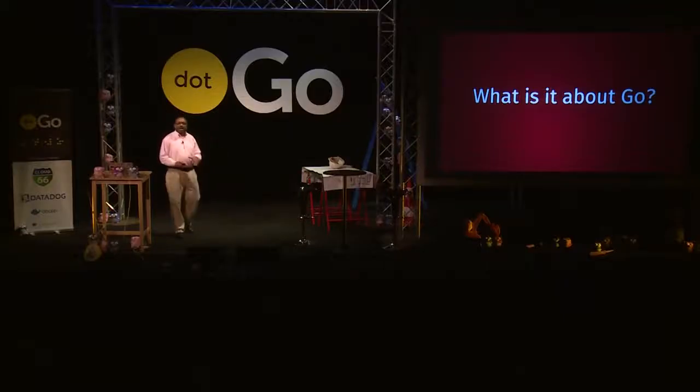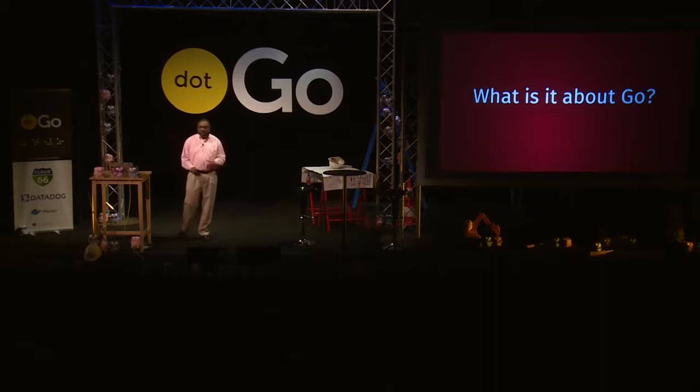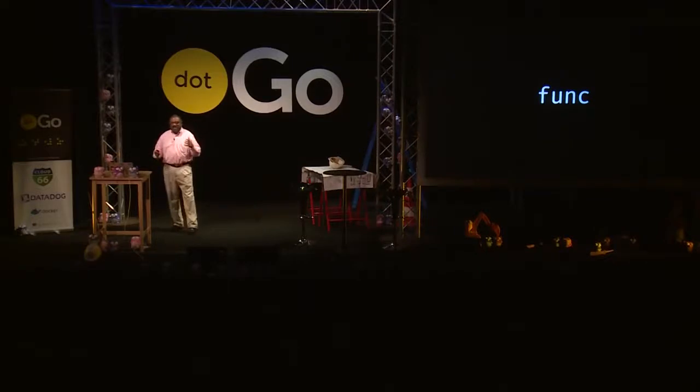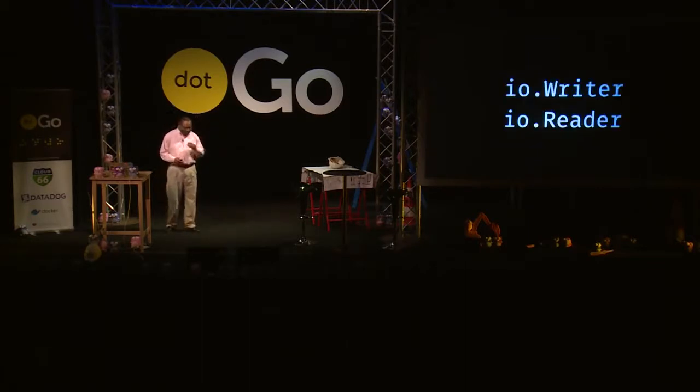But what is it about Go that makes this work, at least for me? Simple things like the template package make generating code trivial. Very, very nice. My favorite keyword is func. Because then I can encapsulate my design into functions that I can call and use and understand the relationships. This is a very, very powerful method for me. I/O Writer and I/O Reader are perfect, a thing of beauty.